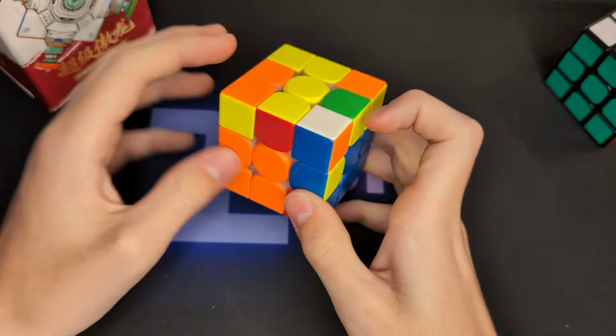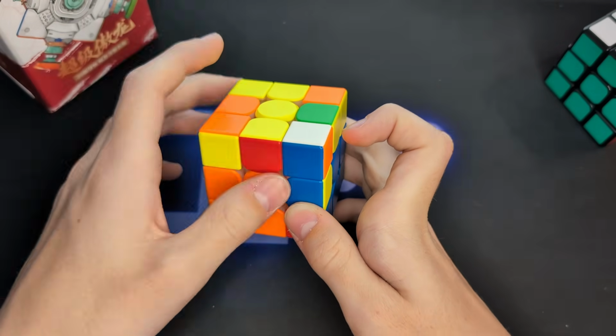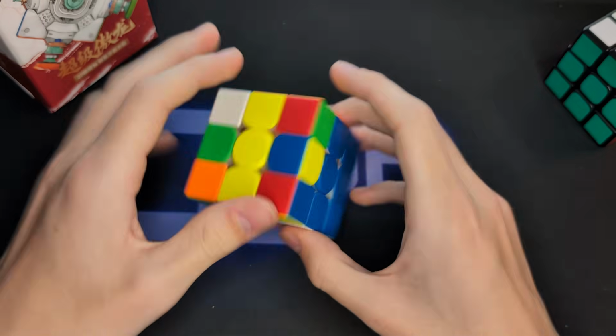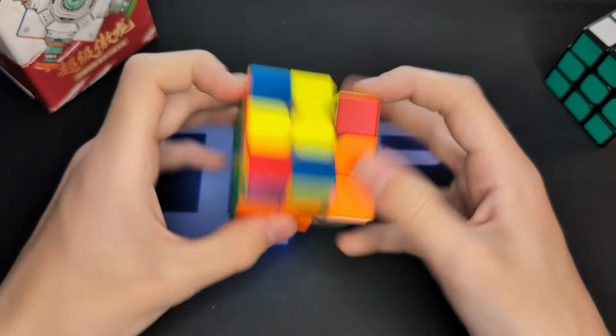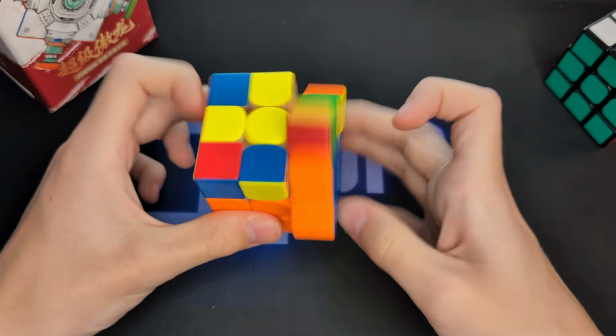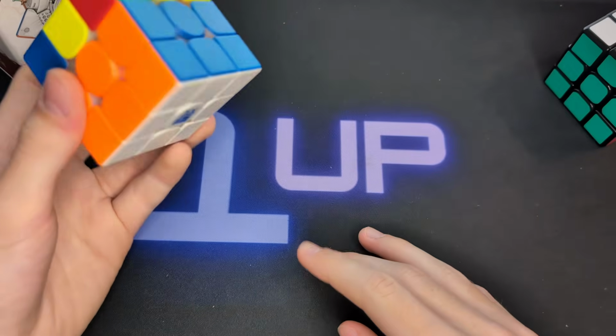Here's something similar to that, except these 2 are different colors. So I'll bring this into the back and then move this over here like that, and now that will pair both of these so I can insert. And there's a left-handed and right-handed version for both of those.